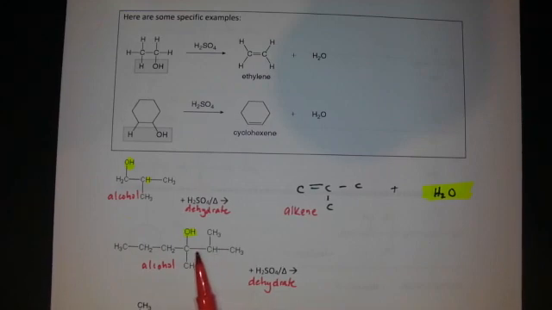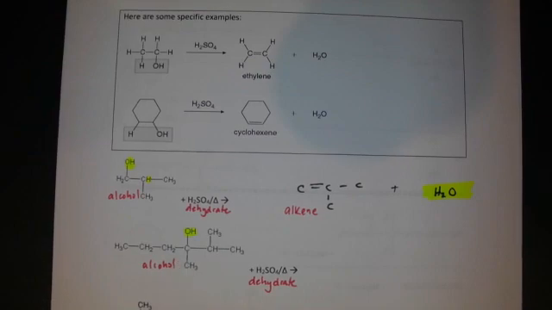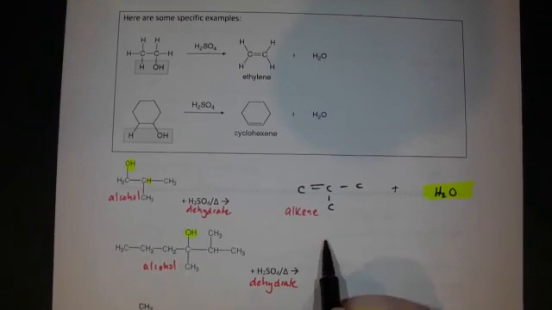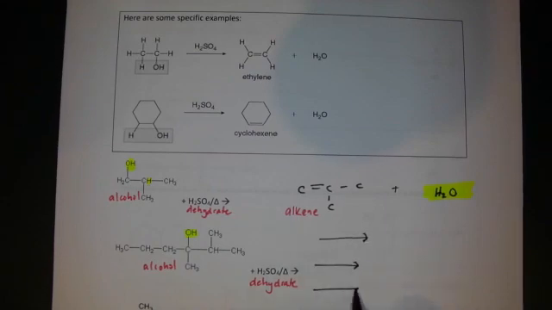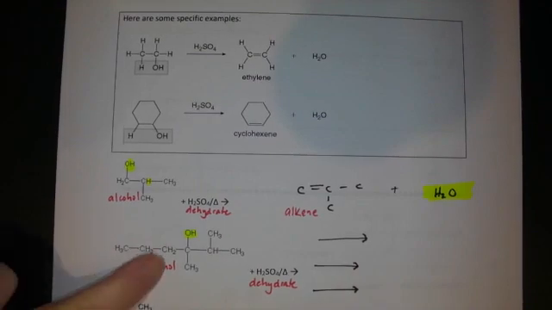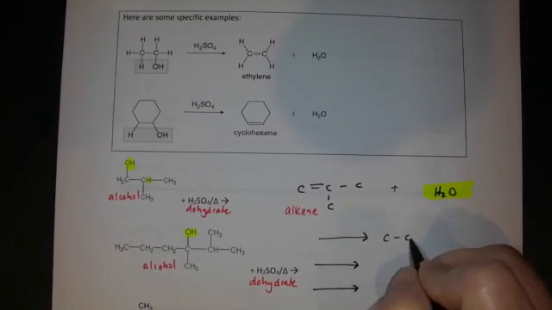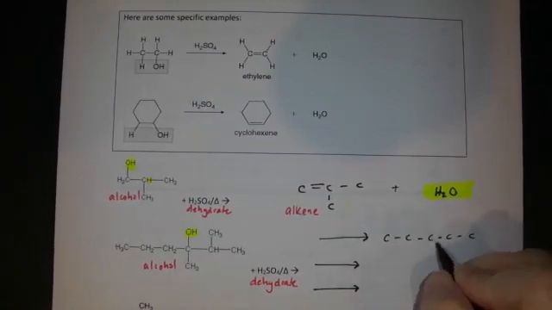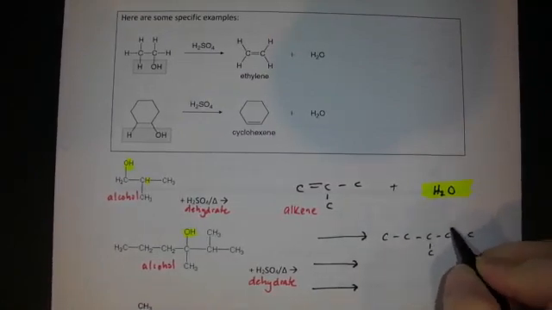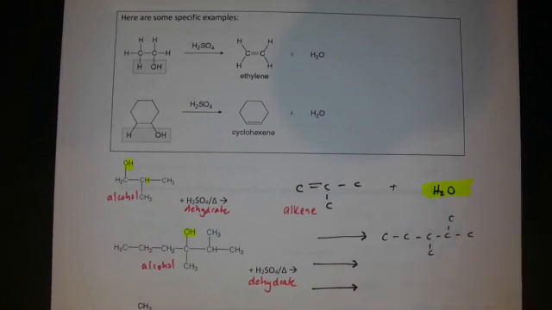Each of those will give us a different product. Let's take a look at what those three options would look like. I'm going to draw it this way. If I remove this H right here, remember that the carbon skeleton in all cases does not change. So here was our carbon skeleton.